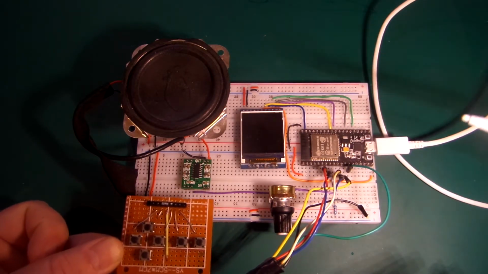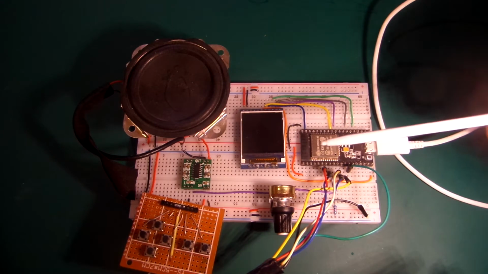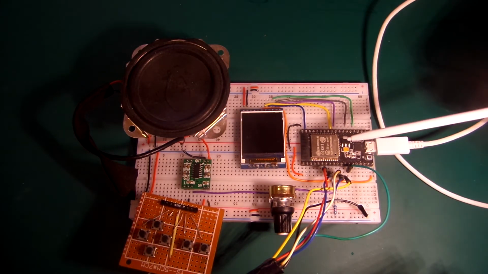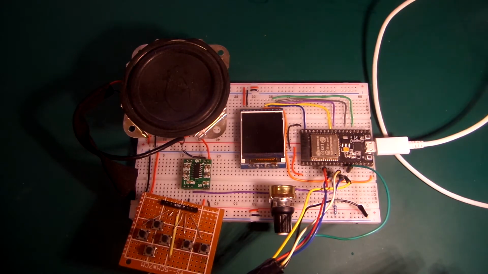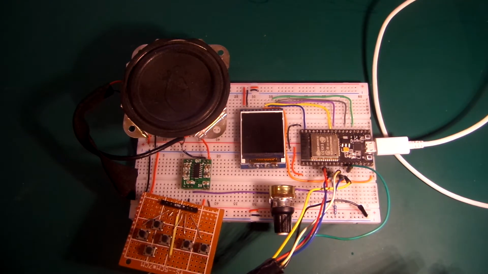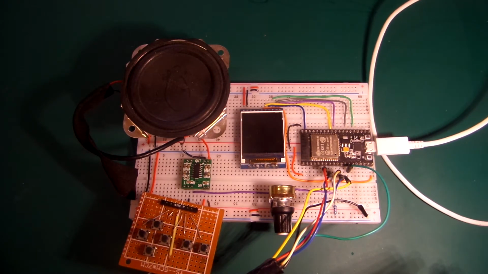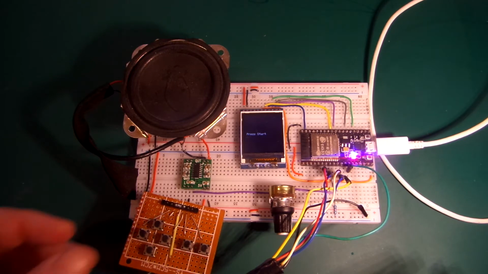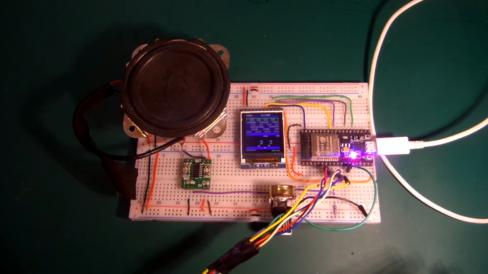And then it was just a simple matter of putting the library onto the software, which I'll show you in a bit. It was dead easy. And yeah, away we go. So I'll just demo it, we'll switch it on. And you'll be able to hear the sounds.